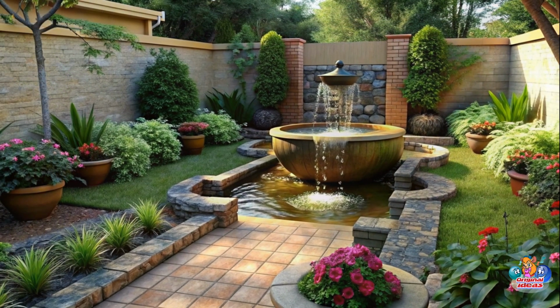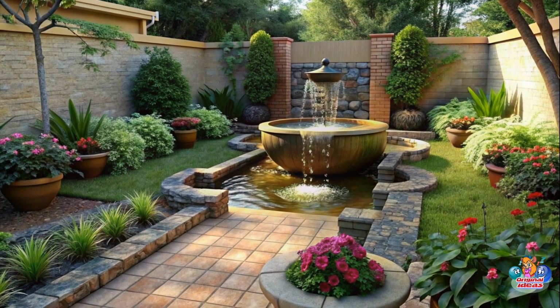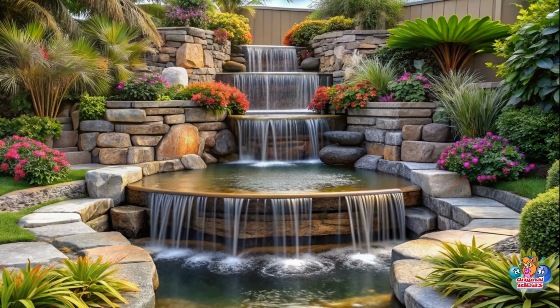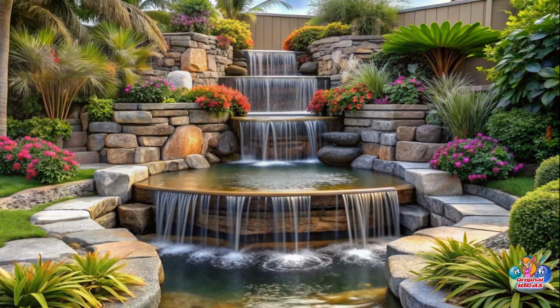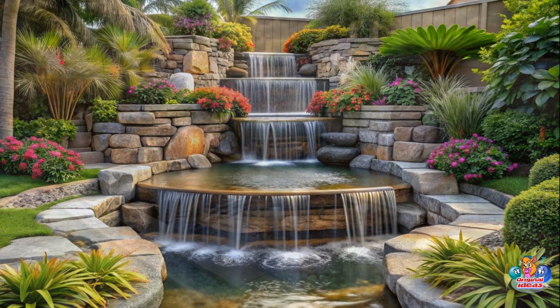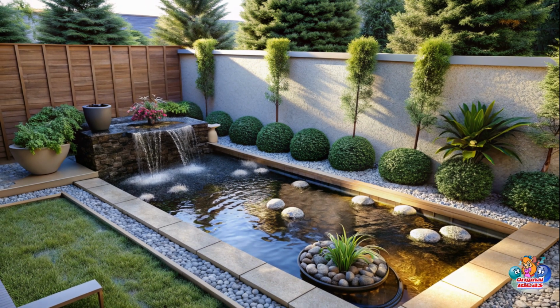Creating an inviting outdoor space is essential for homeowners looking to transform their backyard into a serene haven. A well-designed backyard not only enhances the overall aesthetic appeal of your property but also provides a tranquil retreat for relaxation and entertainment.